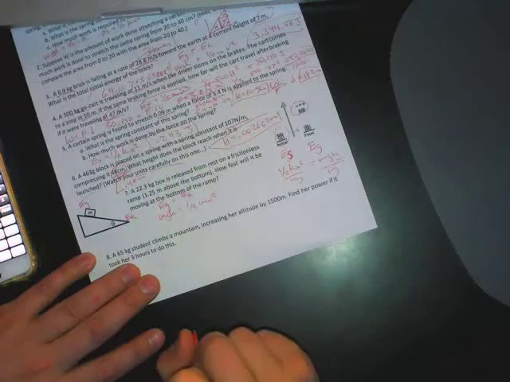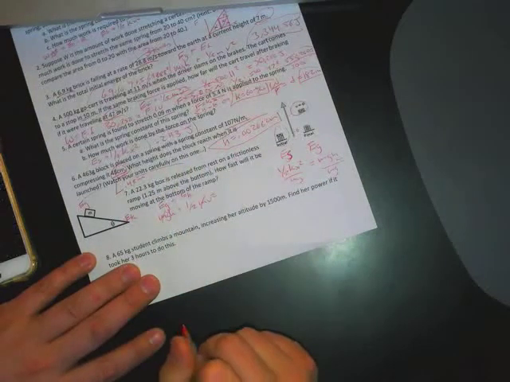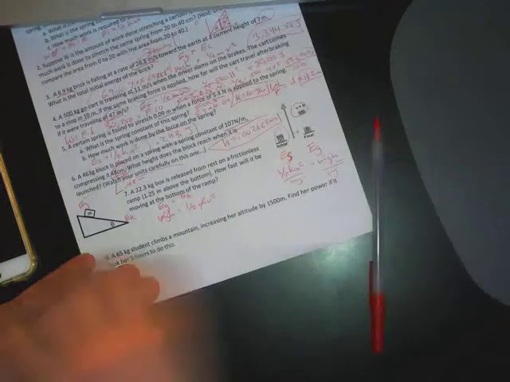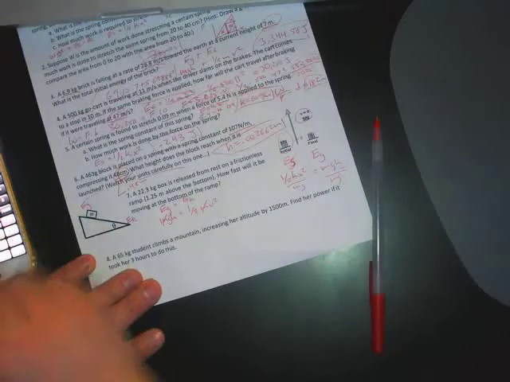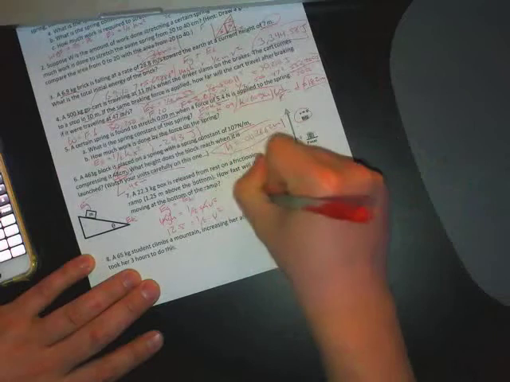Our masses can cancel out, and so we're going to have gh, which is 10 times 1.25, or in other words, 12.5 equals 1/2 times v squared. So divide both sides by 0.5, and then square root both sides, and we get that velocity at the bottom of the ramp is 5 meters per second.